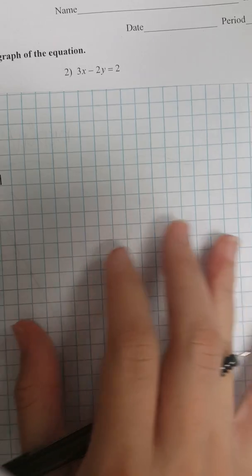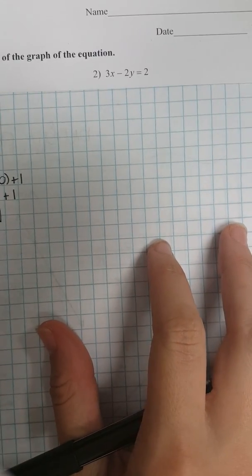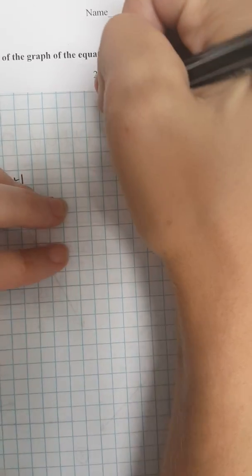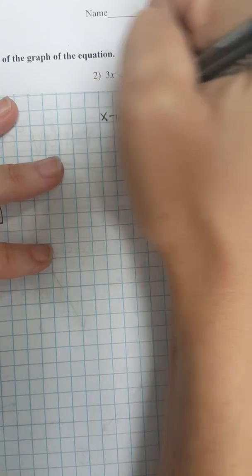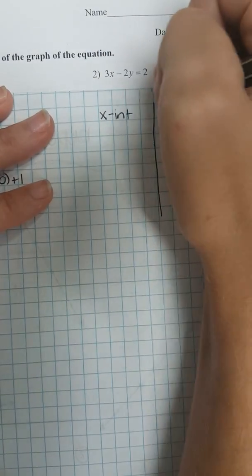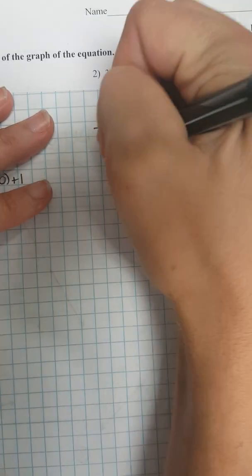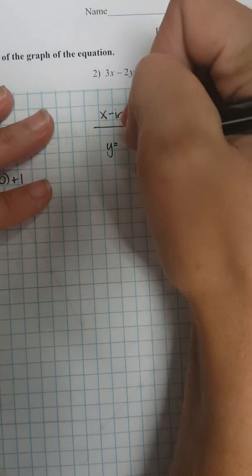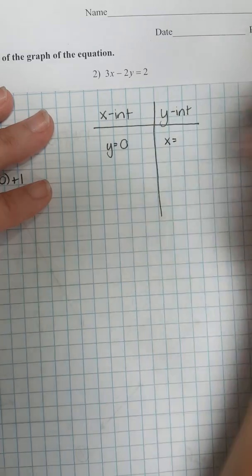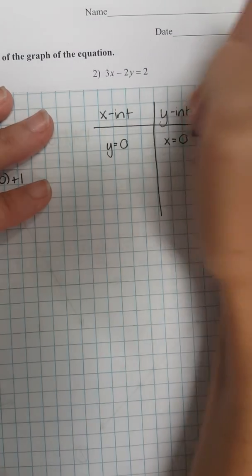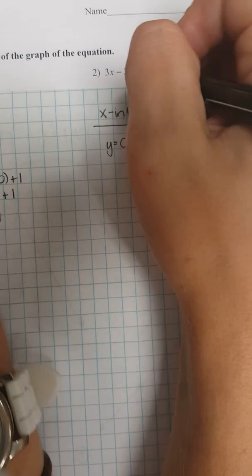Let's try another one. Okay, what if I had this guy? Okay, make your chart. X-intercept, y-intercept. What do you know about y for the x-intercept? It's 0. What do you know about x for the y-intercept? It's 0. Start plugging in.